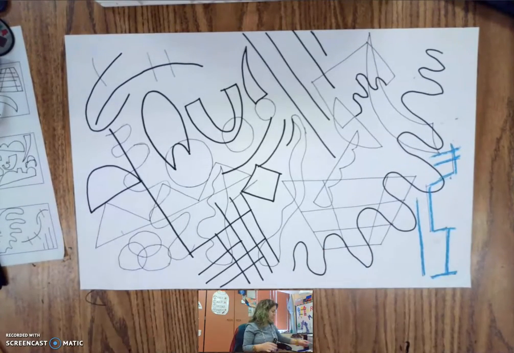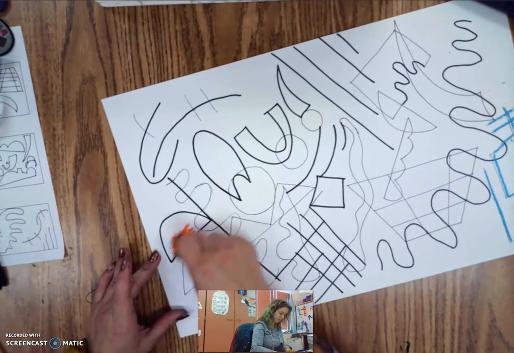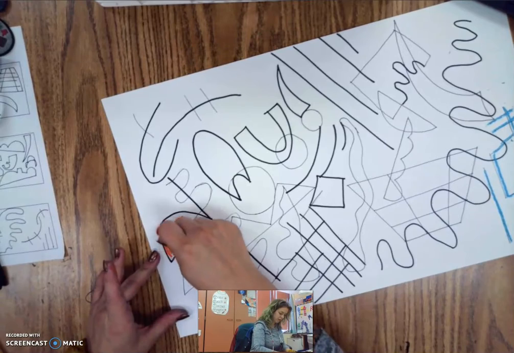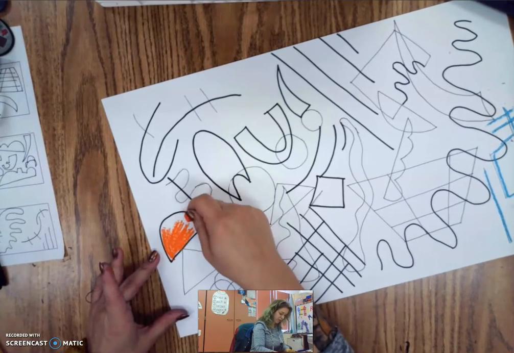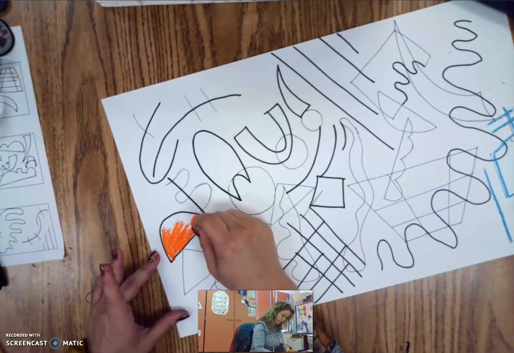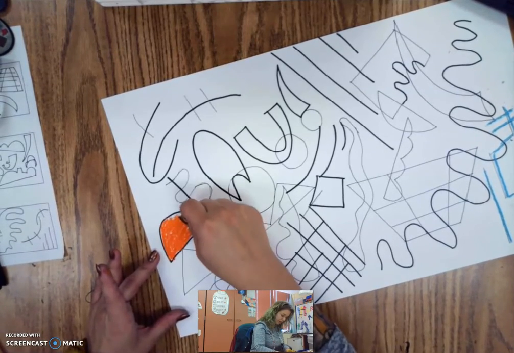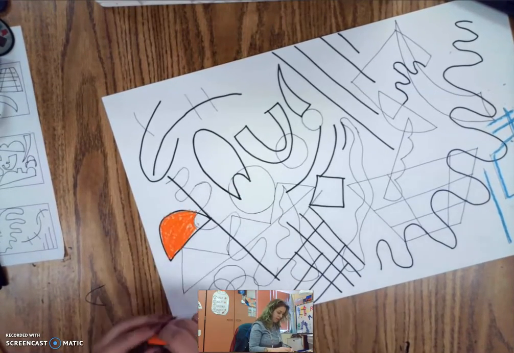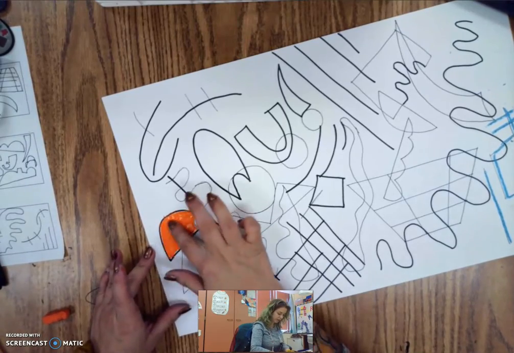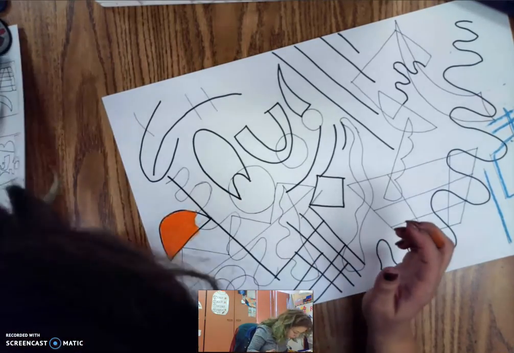Like that. So you can use whatever you have. I'm just trying out chalk pastels for this one to get this colored in. I'm going to try to change the color that I'm using whenever I hit a line, because I don't want everything to be the same color. And with chalk pastels, I can go back and kind of rub this in so it's a little more colorful.